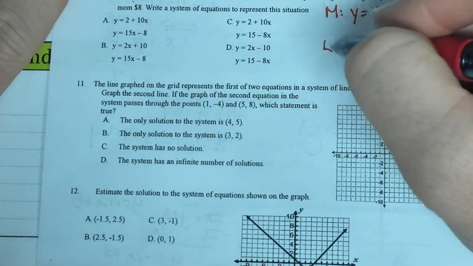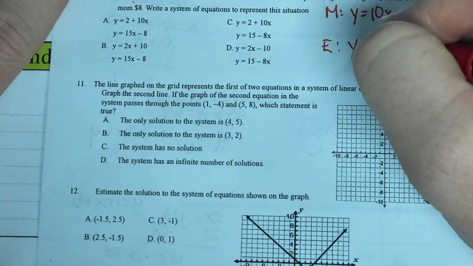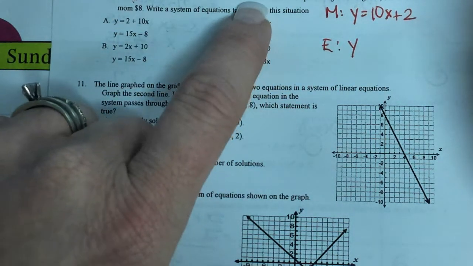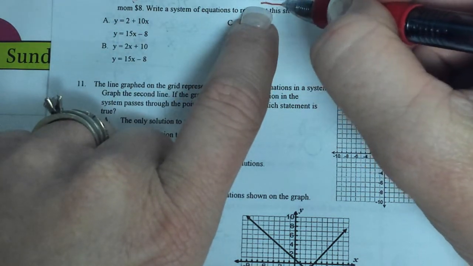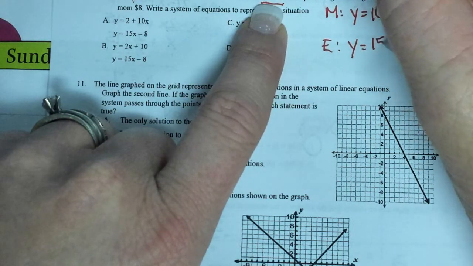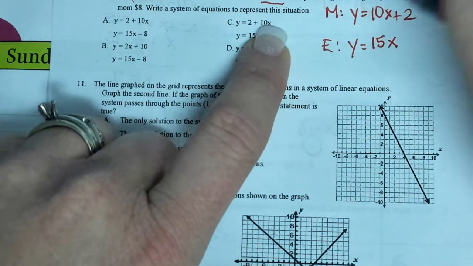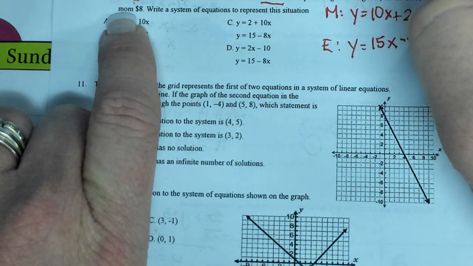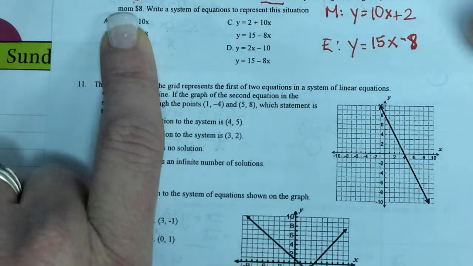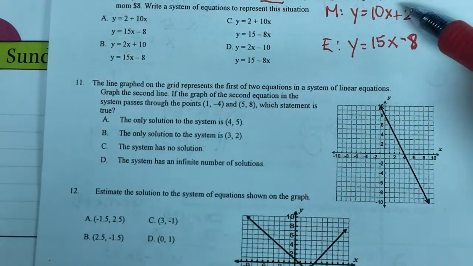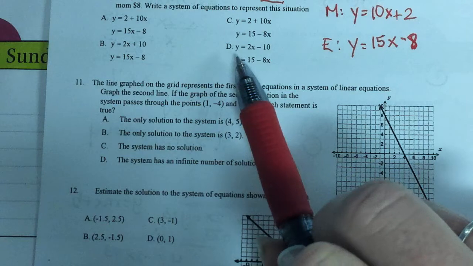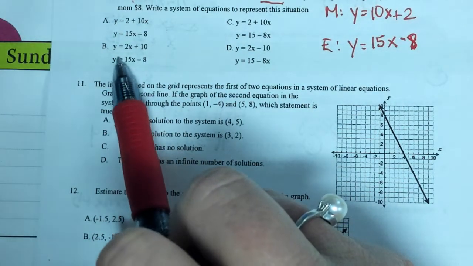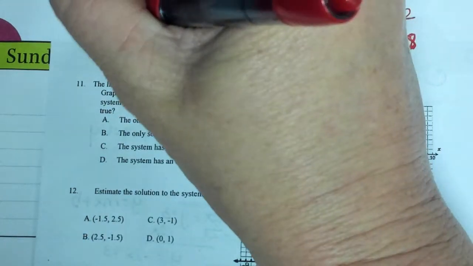And then for Eric, it says that he's going to make $15 each week. So there's my keyword to know that this is the one that's attached to the x. But he owes his mom $8, so we know we're going to have to subtract 8 from it to pay his mom back. So these would be my system of equations. Therefore my answer would be, not that one, right here, A.